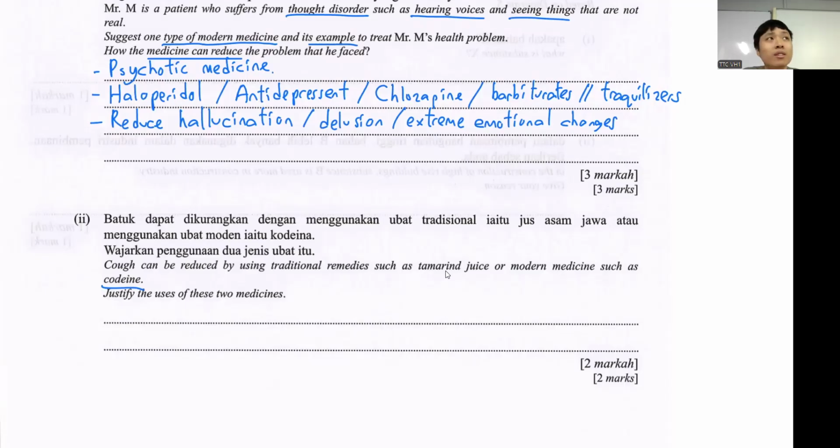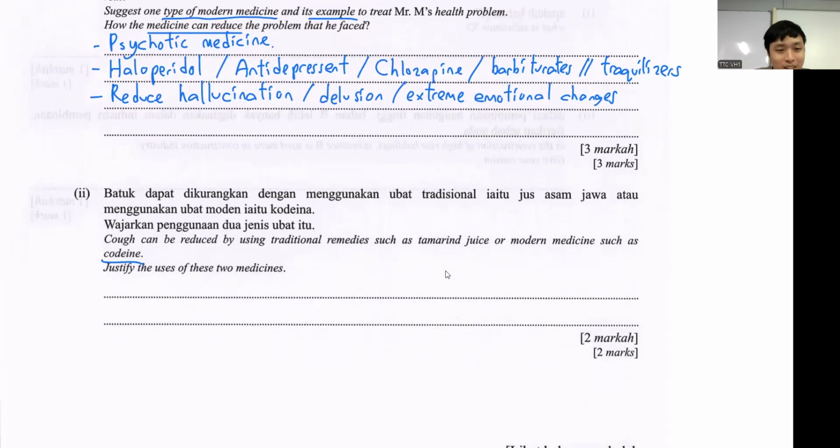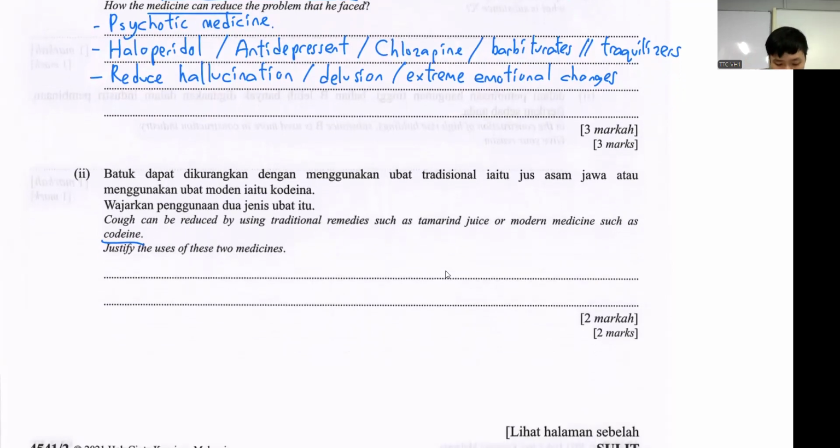Yeah. So justify, or you know, like what is it called already? I suddenly forgot. Okay. So a lot of traditional medicines, like Assam Jawa, is it Assam Jawa or something? Am I right or not? Aloe vera is one example, right? All these are traditional medicines. Justify the use. So I write either one. You can write either this. Okay, you can choose codeine. Why you choose codeine?